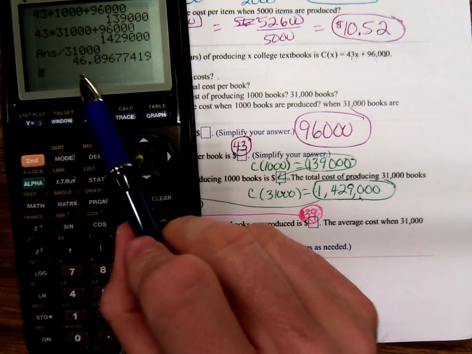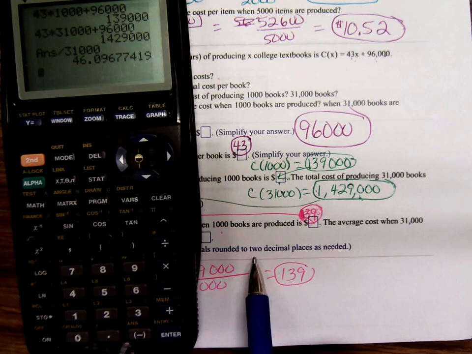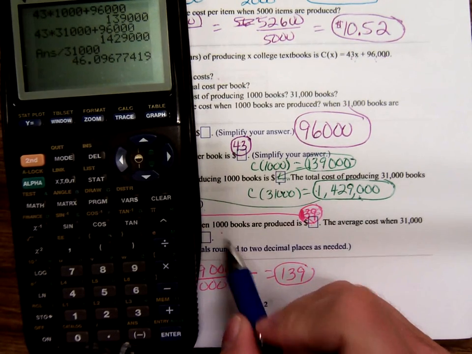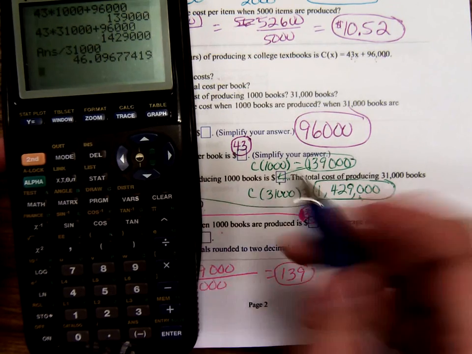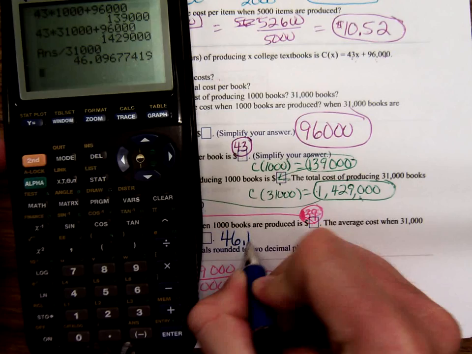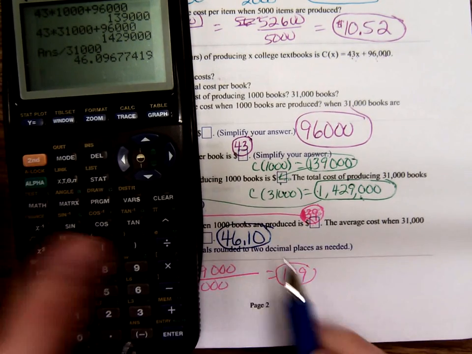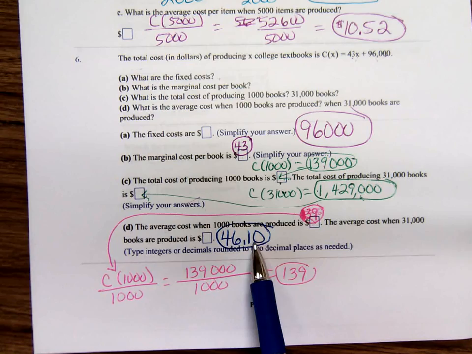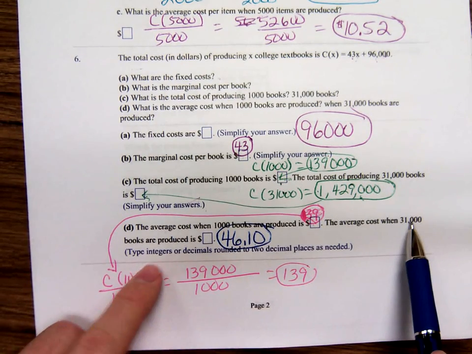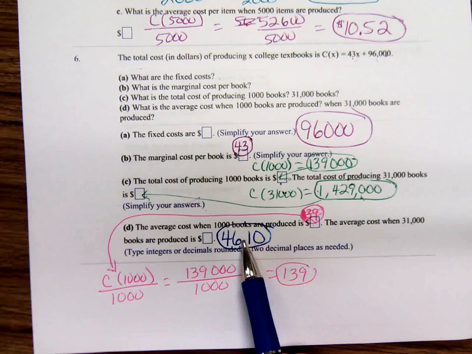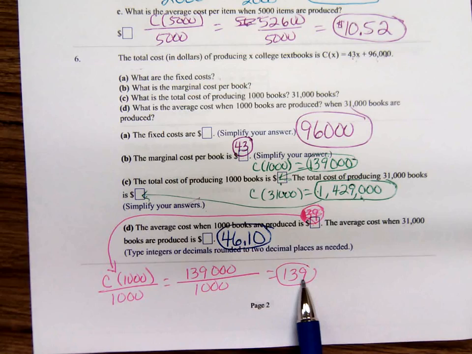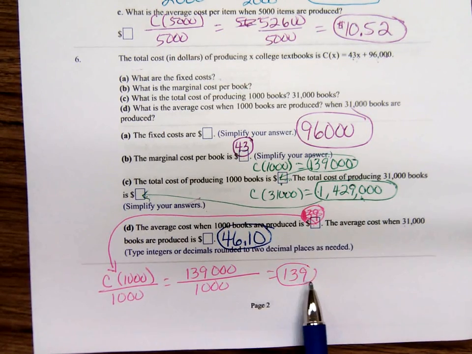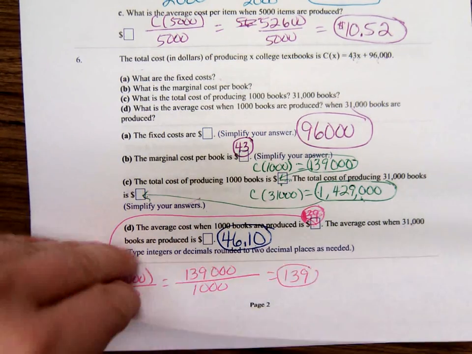$46, and how do we round? Round to 2 decimal places. So can y'all see that? $46, and would y'all round that to 10 cents? See, notice how low the average cost per item is when you produce a huge number of these books. Whereas if you only produce 1,000 books, then the average cost per item is $139. Some good cost revenue analysis.